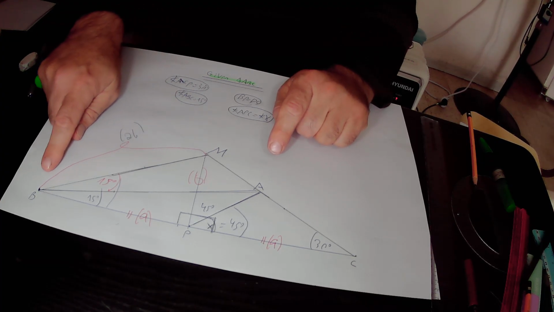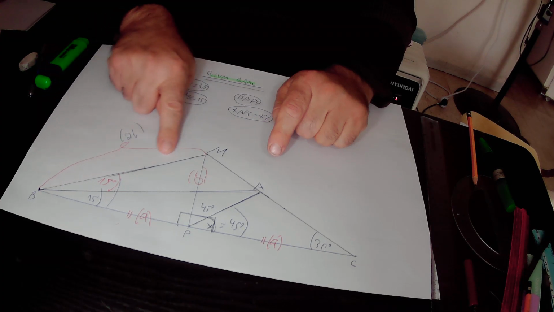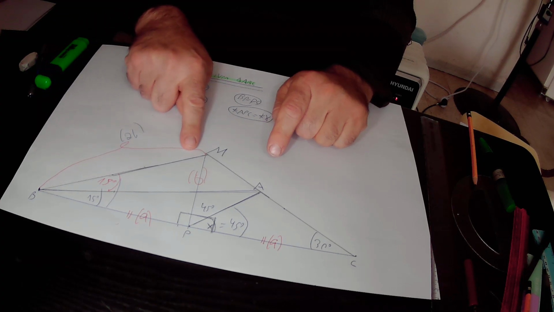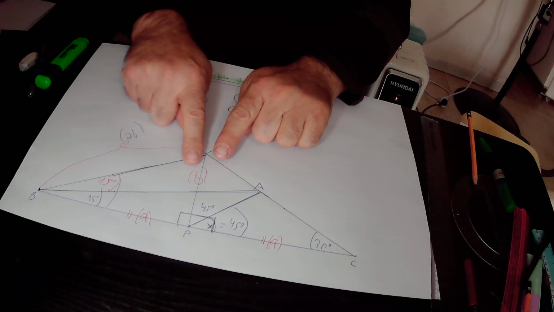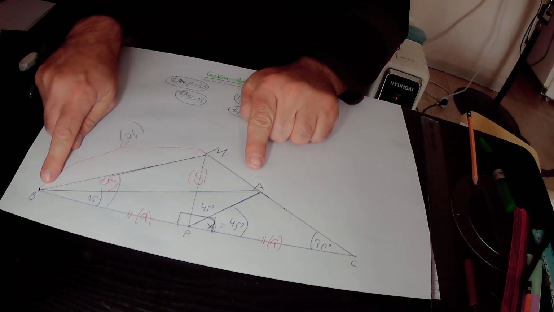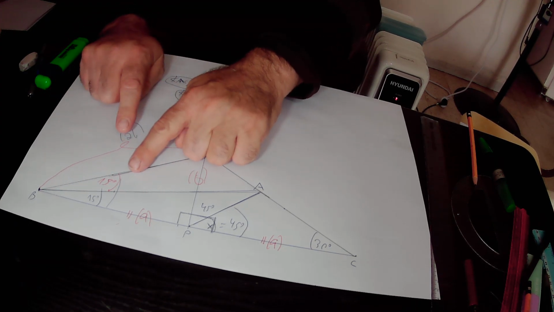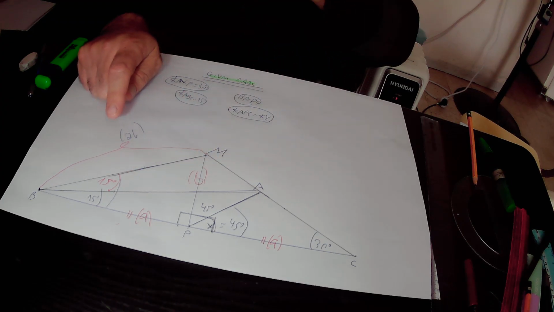So this angle equals 15 degrees according to our construction.